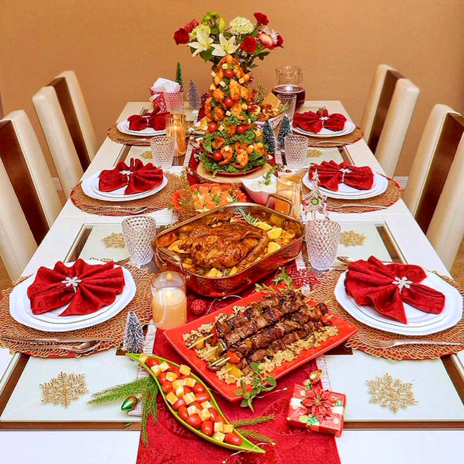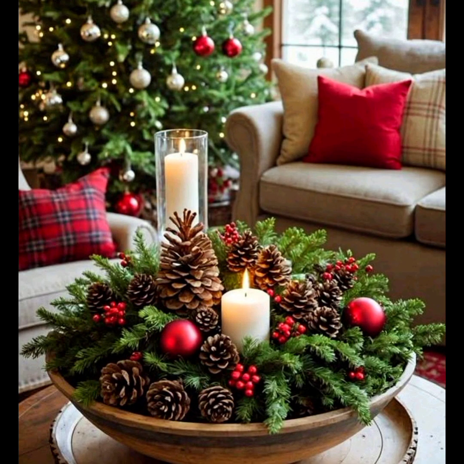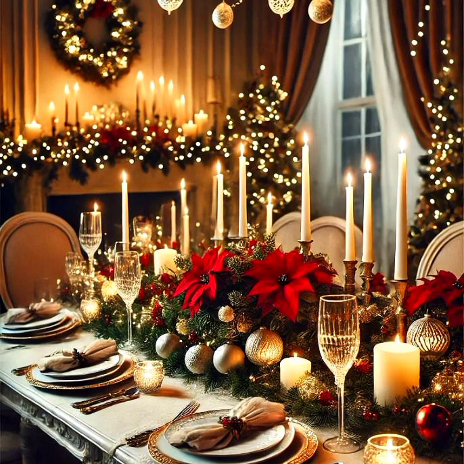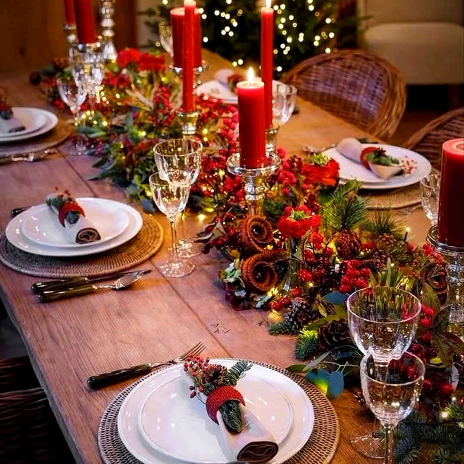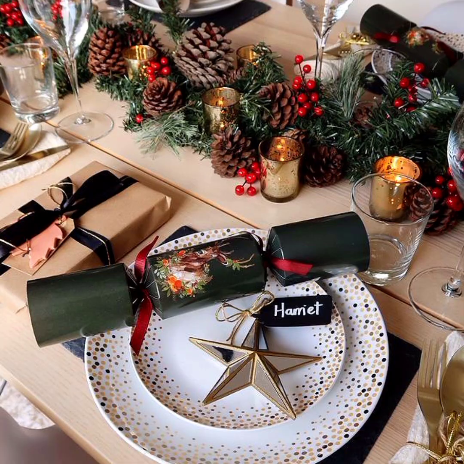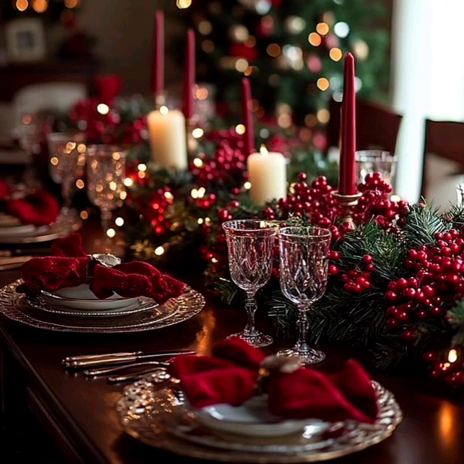Start with a festive tablecloth or runner to set the mood. Add some Christmas themed centerpieces like candles or vases with evergreen branches. Use Christmas themed plates, napkins and cups. Add a pop of colors.